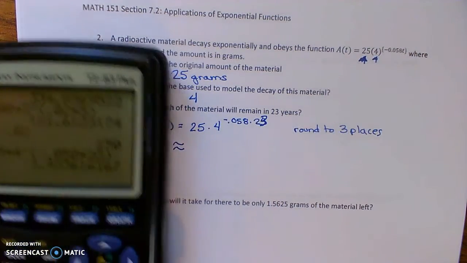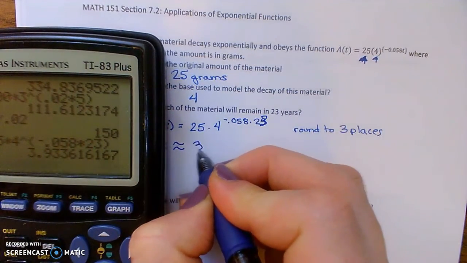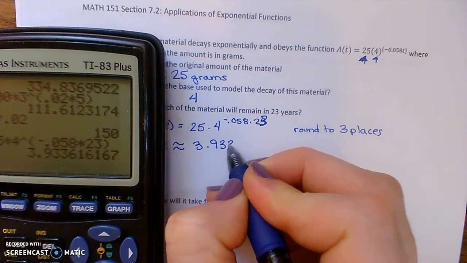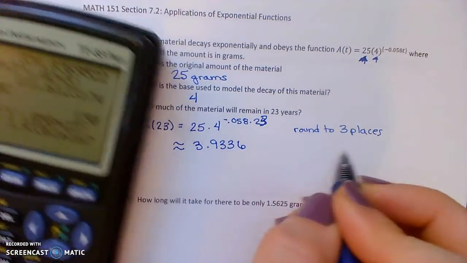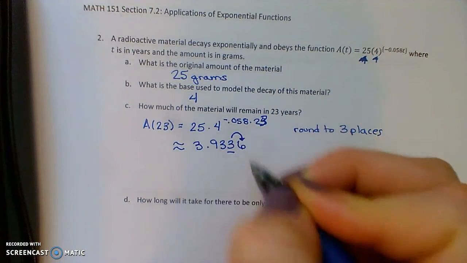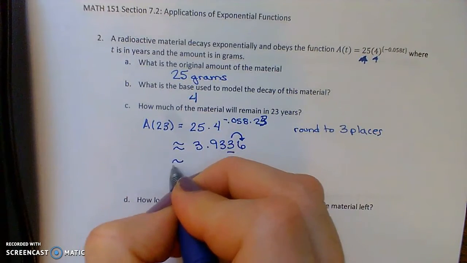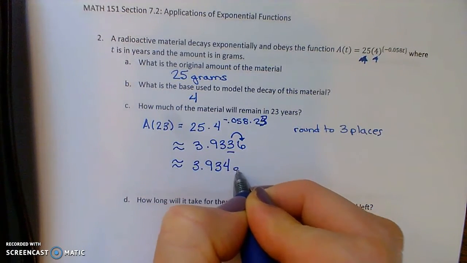So this number is 3.9336. I'm just going to write down the number right after the amount of places I need, and then look at the next digit. If it's 5 or more, round up. So it's approximately 3.934 grams.